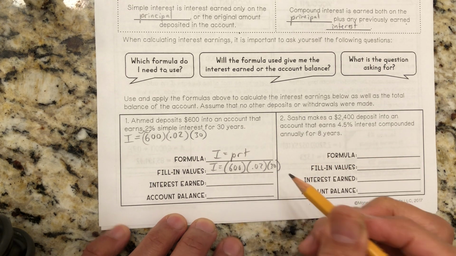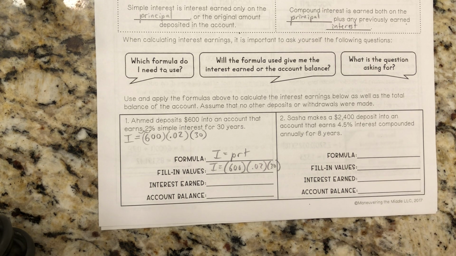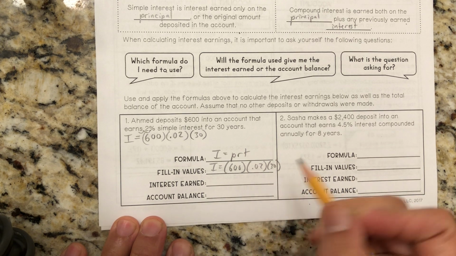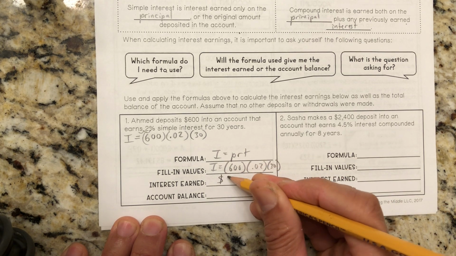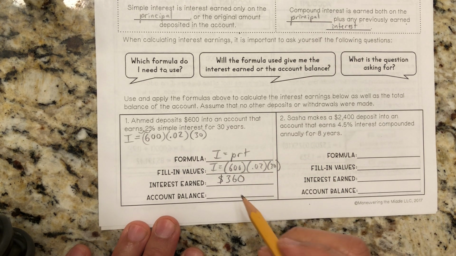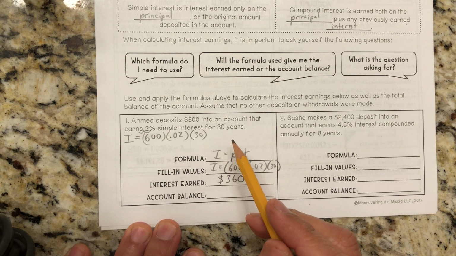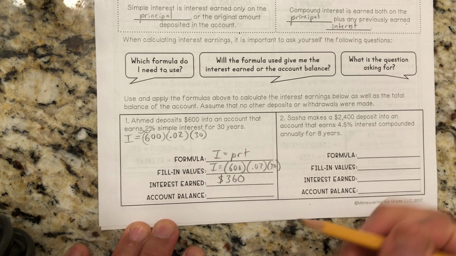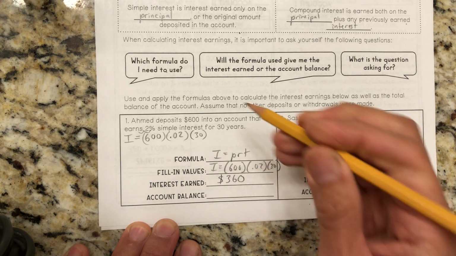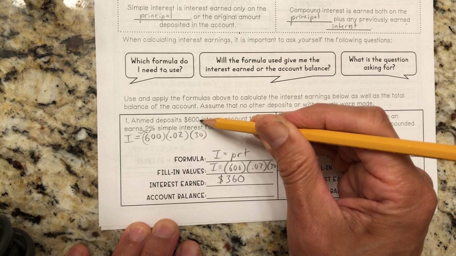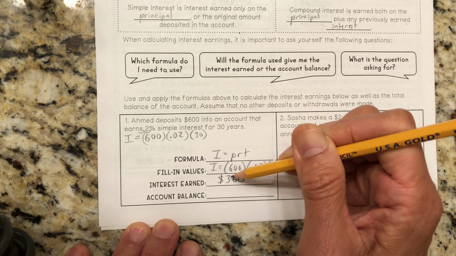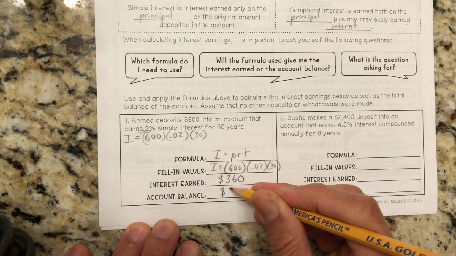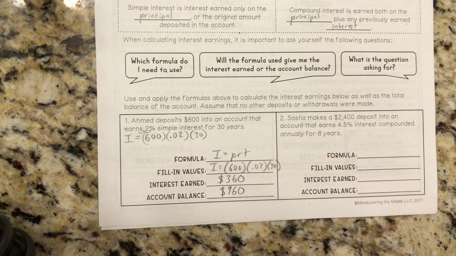And once we type this into our calculator, I recommend for these interest formulas, use the Desmos calculator, because you'll be able to use the exponents much easier. You'll see it when we do the compound interest. So we type this into our calculator and we see that he earned $360 interest just by keeping his money in a savings account here. He earned $360. And then now we add 360 to his principal amount. The original amount was $600, and then he earned $360 after 30 years. So now he has a balance of $960. Without doing anything, he just kept his money in there, and it slowly earned more and more interest.